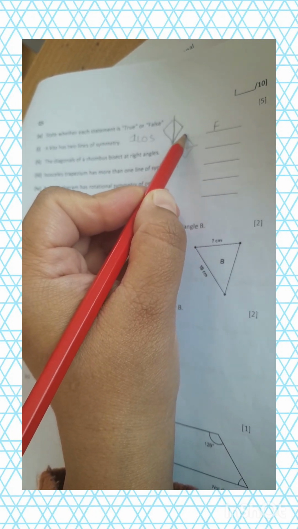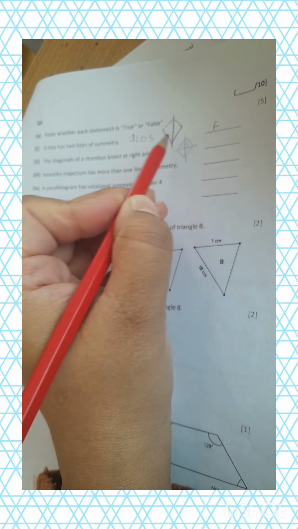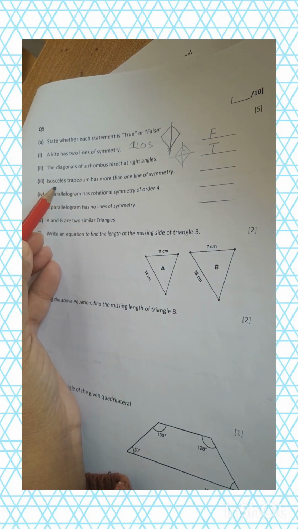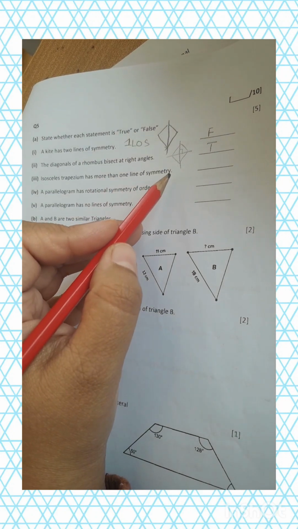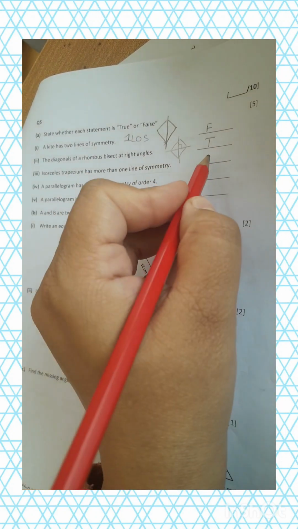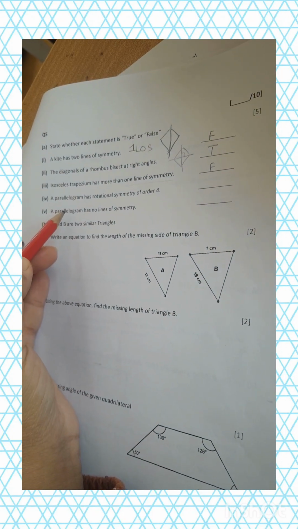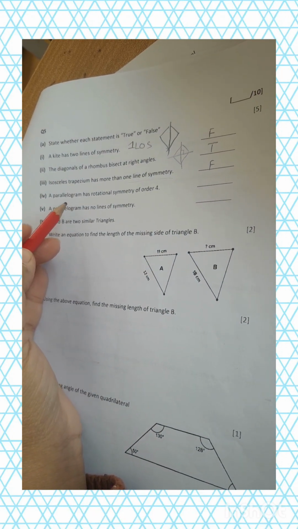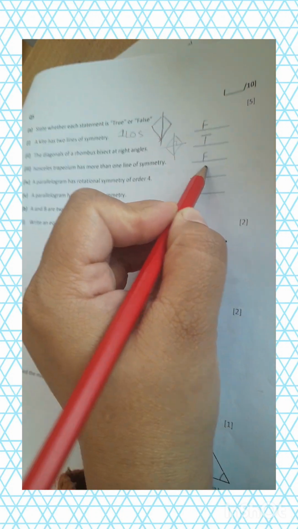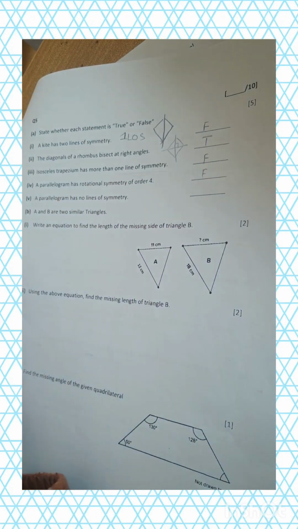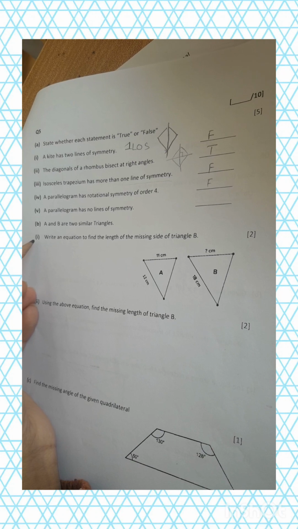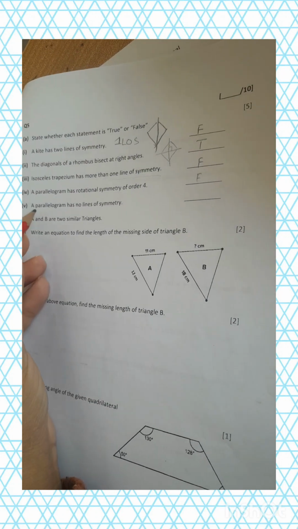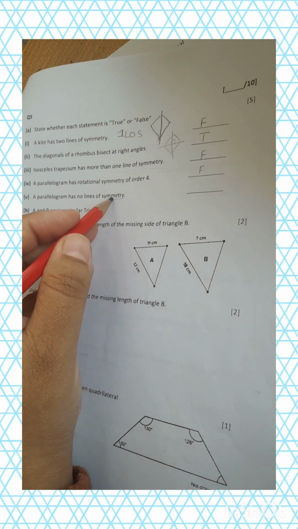Please remember that the diagonals of a rectangle, square and rhombus all form 90 degrees over each other. The isosceles trapezium has more than 1 line of symmetry. It's a false statement. A parallelogram has rotational symmetry of order 4. Again, a false statement. A parallelogram has no lines of symmetry. This is again false.